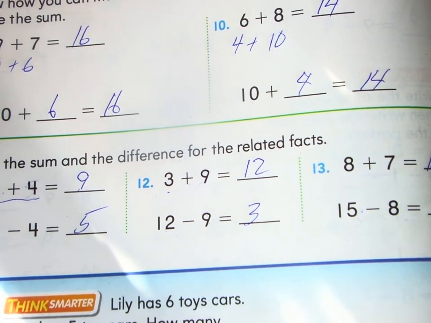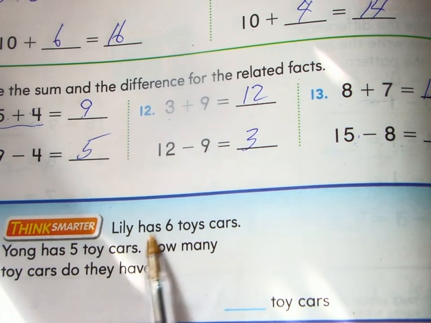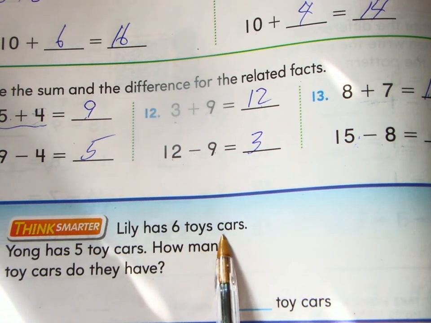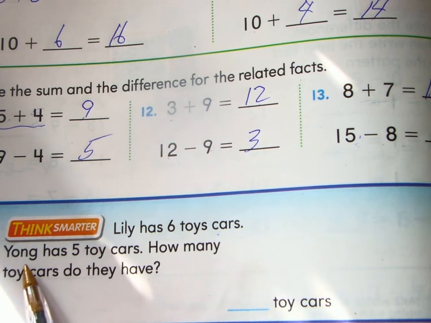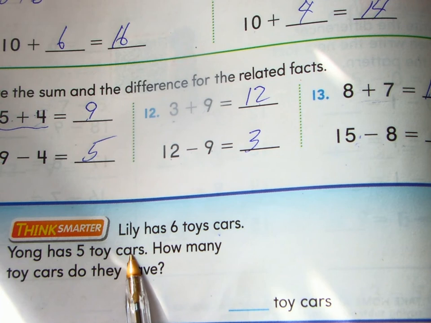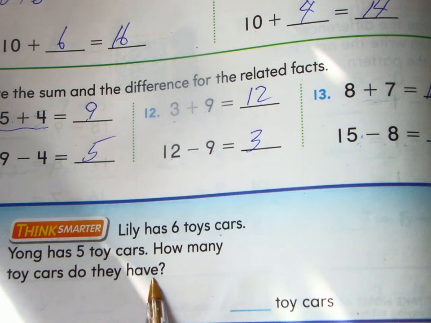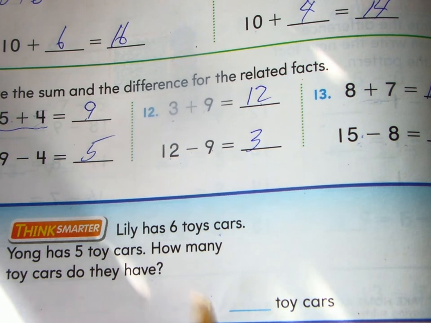Right? And now we got a word problem. Lily has 6 toy cars. Lily tiene 6 carritos de juguete. Young has 5 toy cars. Y Young tiene 5 carritos de juguete. How many toy cars do they have? ¿Cuántos carritos de juguete tiene en total?